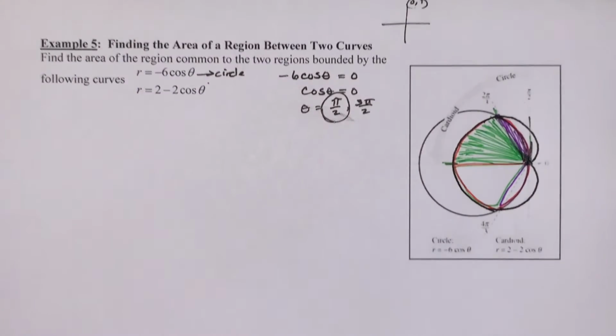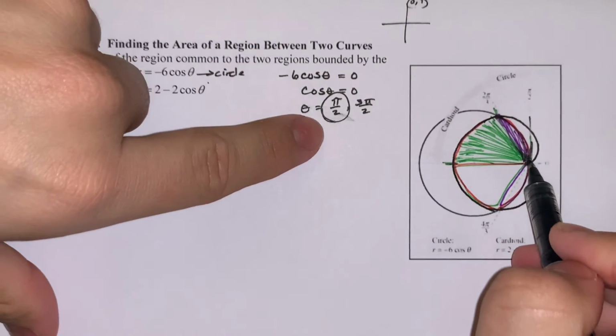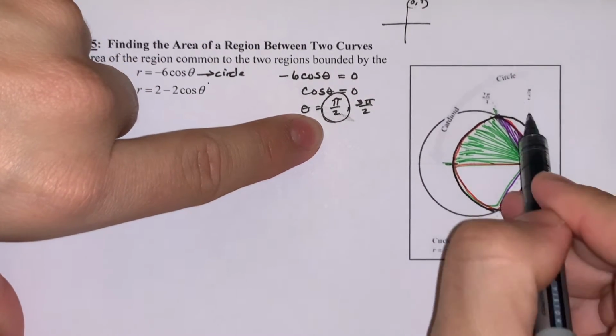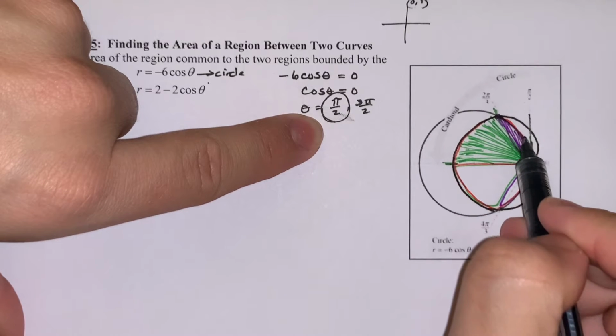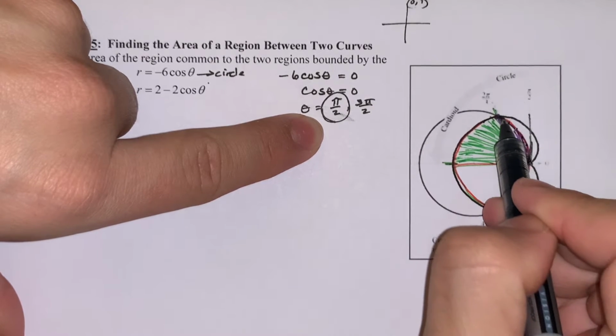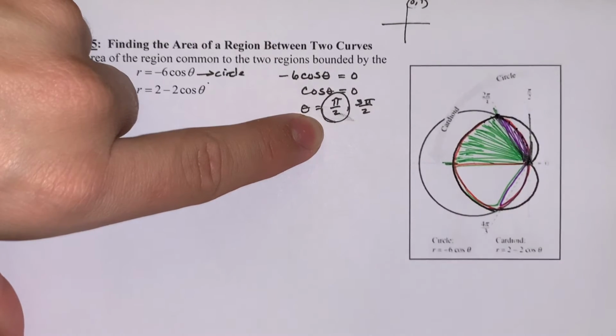Okay, so now we've got to say, it's going to start at pi over 2, and as we keep plugging in thetas, what theta will it be at this point right there?